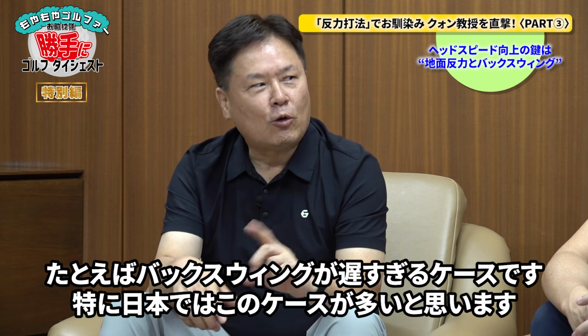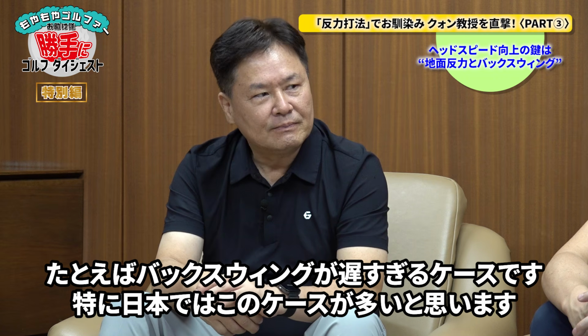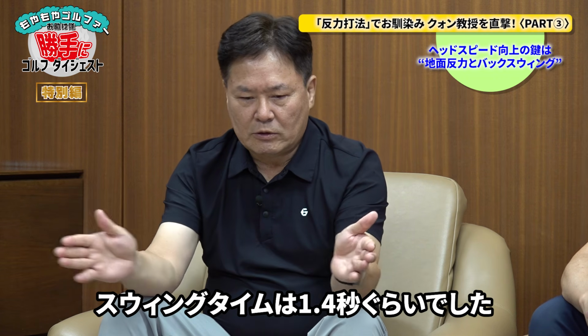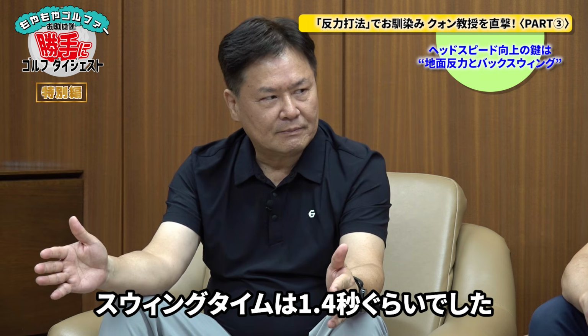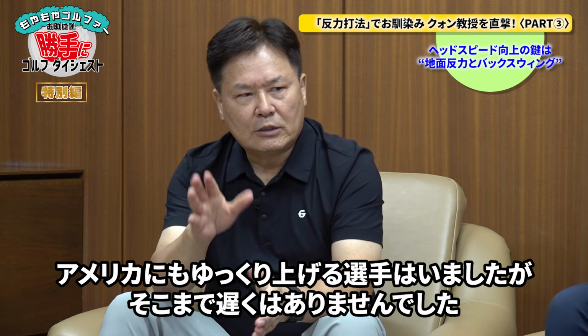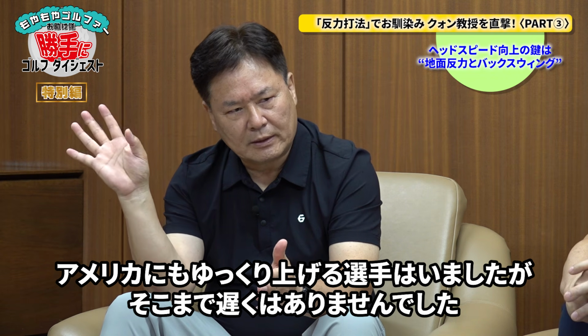For example, slow backswing. This may be particularly true in Japan because we had two professional players yesterday. Their swing time was about 1.4 seconds, from the beginning of the backswing to impact, but that's extremely slow. I see a slow backswing in the US, but not that much.